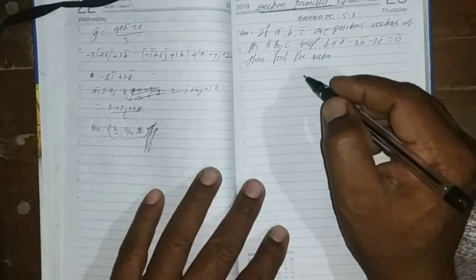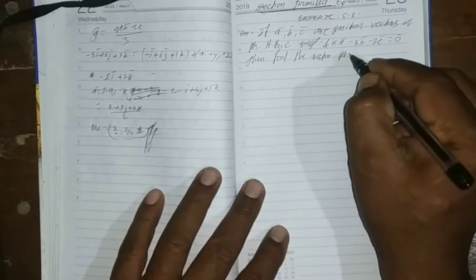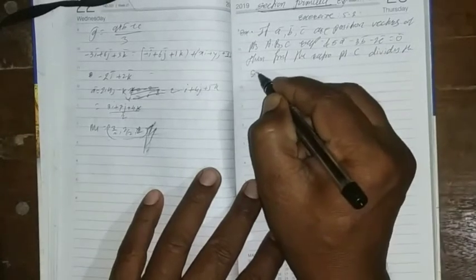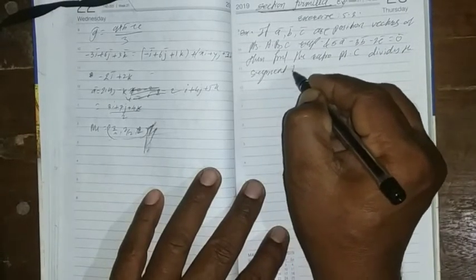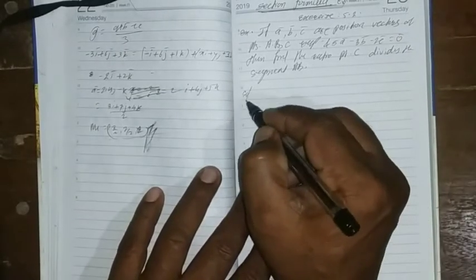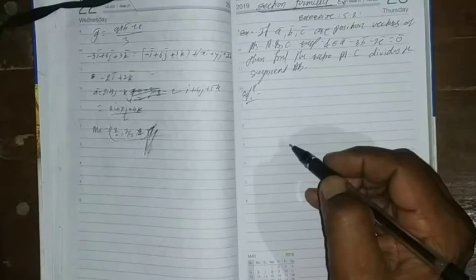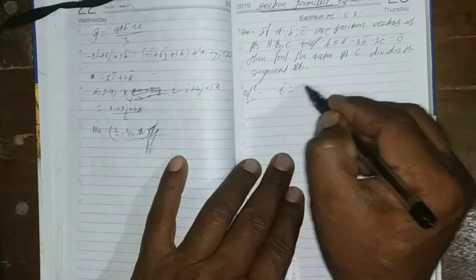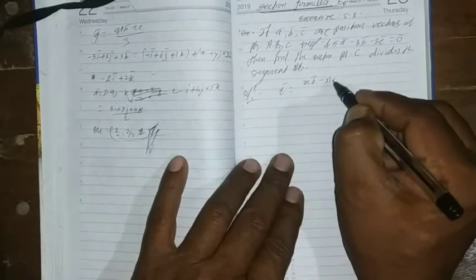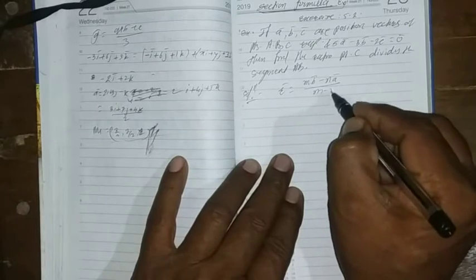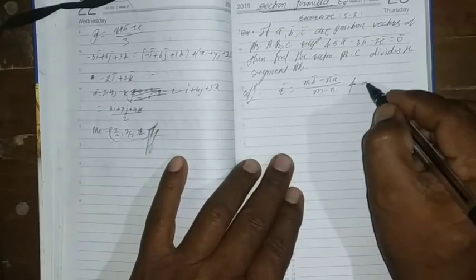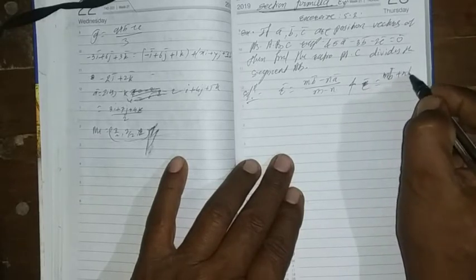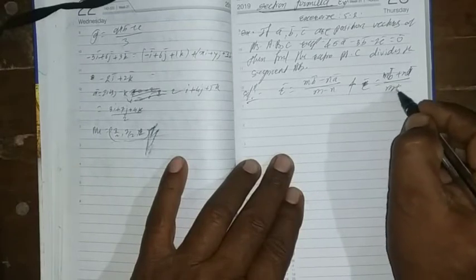In which the point C divides the segment AB. Solution. We know the section formula for external division: vector R is equal to (M vector B minus N vector A) upon (M minus N), and for internal division, vector R is equal to (M vector B plus N vector A) divided by (M plus N).